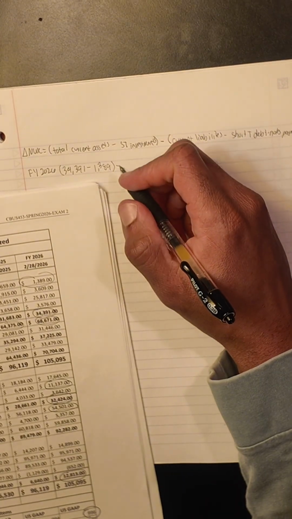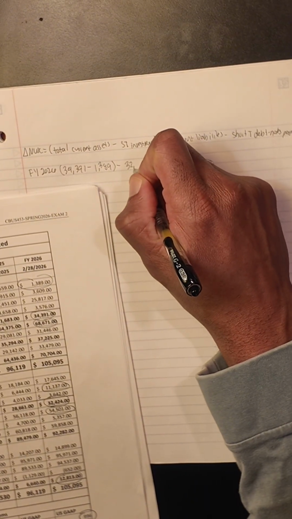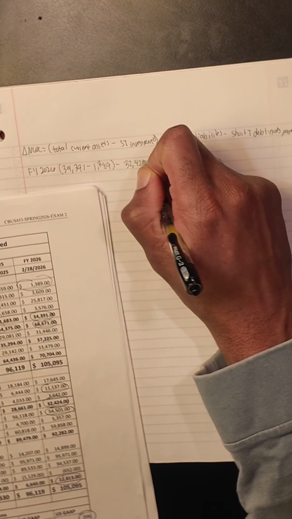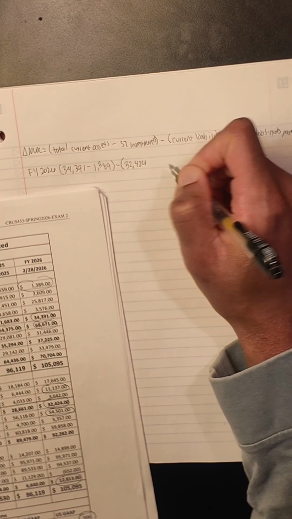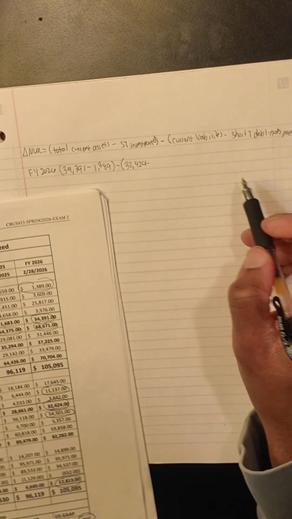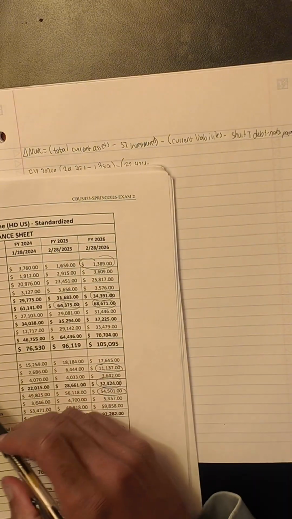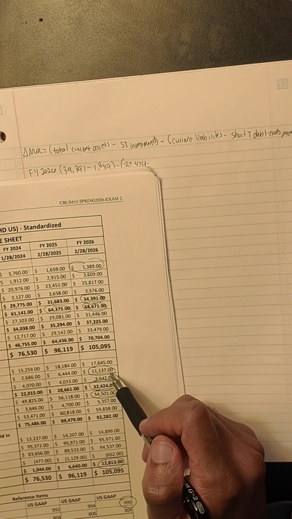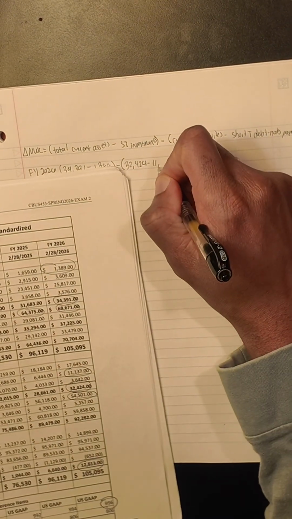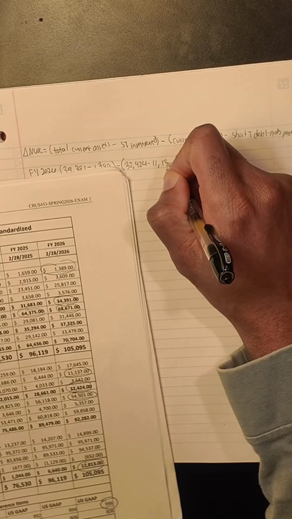So it's the 32,424, parentheses on there, minus short-term debt. Short-term debt, we already got it circled. It's that 11,137.